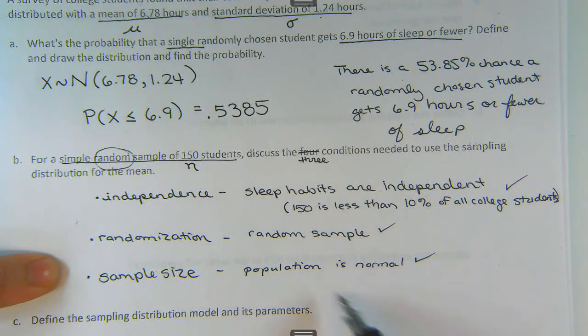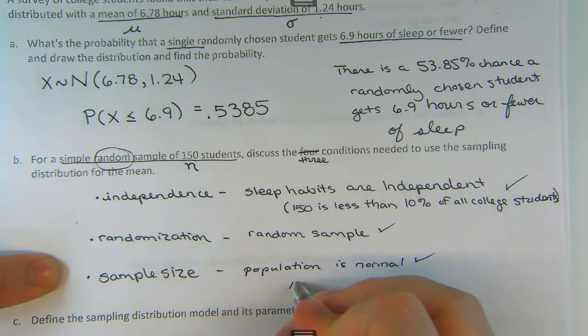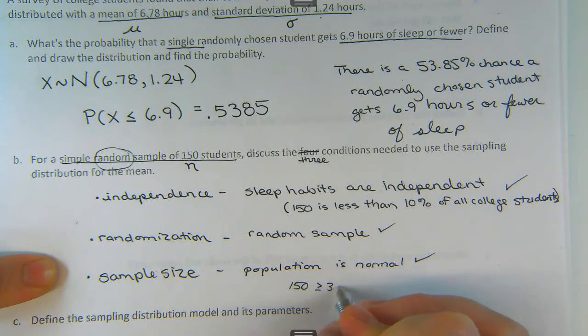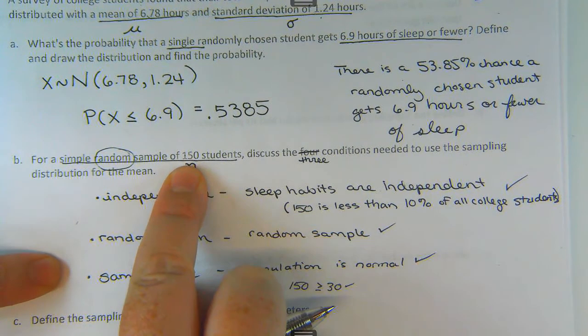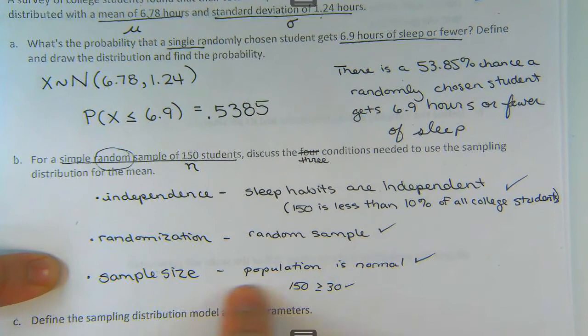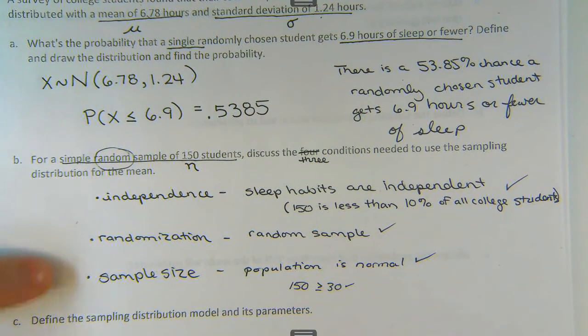But for good measure, if our population had been skewed, 150 is larger than 30, so that would also have met the conditions there. Just if we had to say they were taking a sample of 20 students, we still would have met this condition because that population is normal.